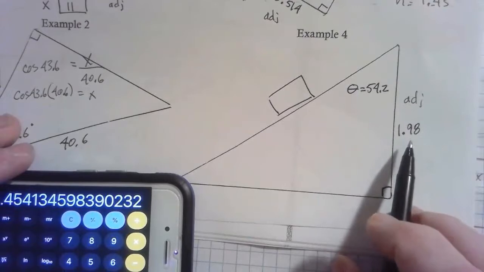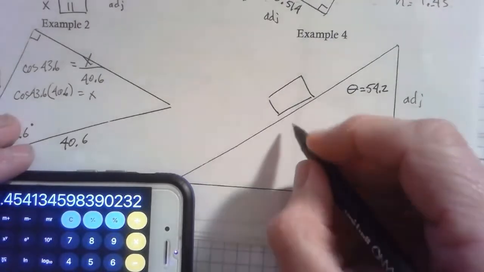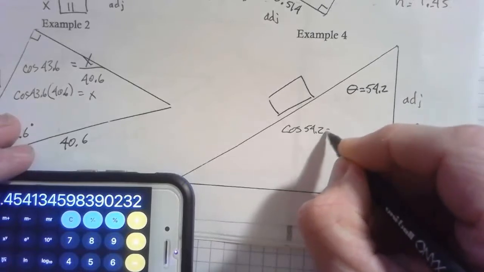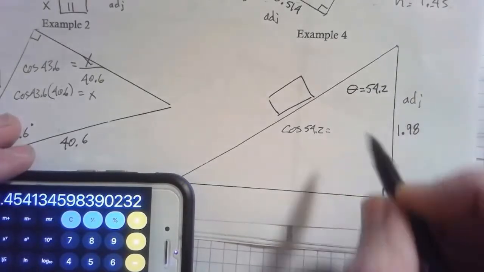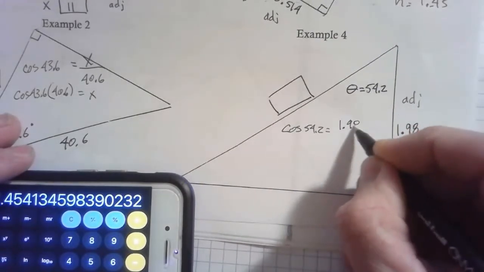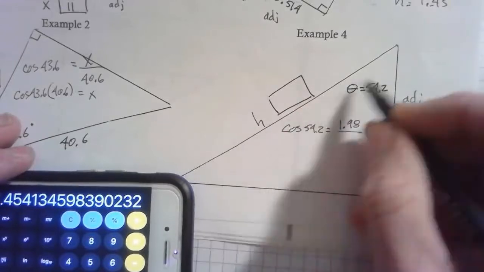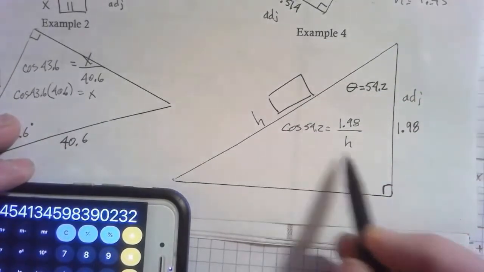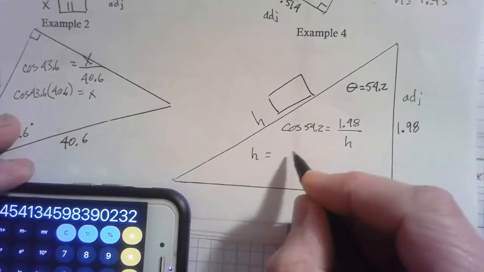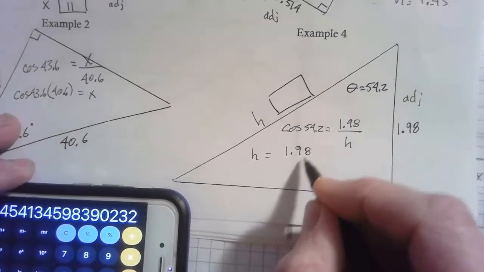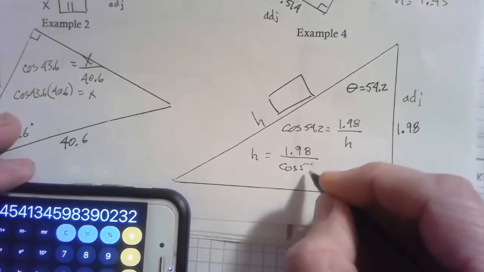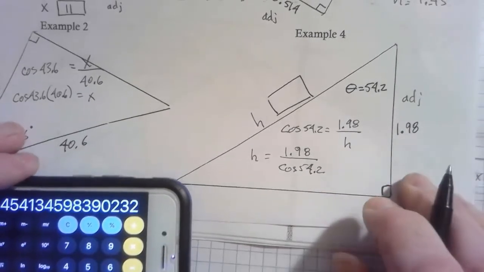So again, same kind of problem. Cosine of this angle, 54.2, is going to be equal to the adjacent, which is 1.98, divided by the hypotenuse alongside. We'll just call it h. And this one sets up the same way. I switch those two. Hypotenuse is going to be 1.98 divided by the cosine of 54.2.